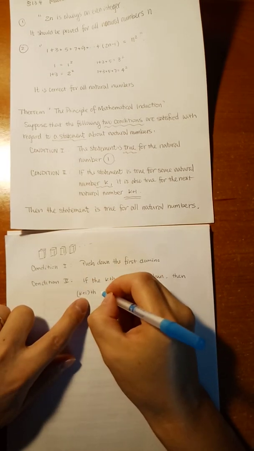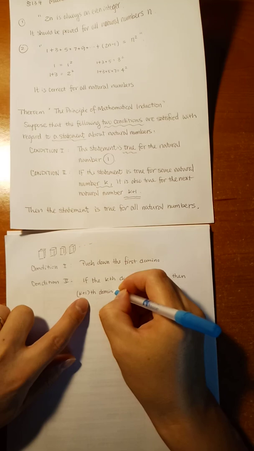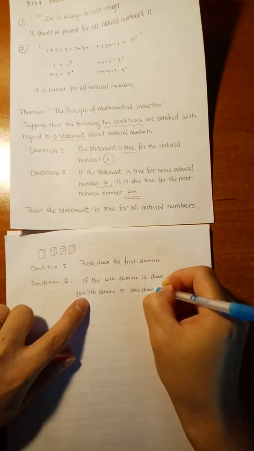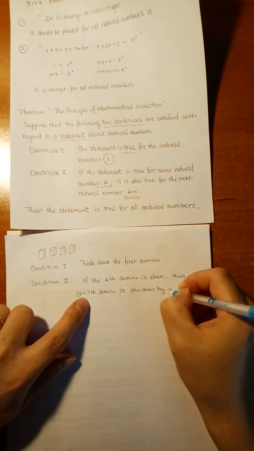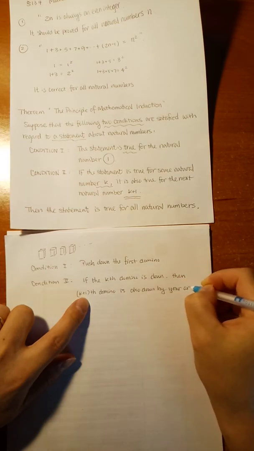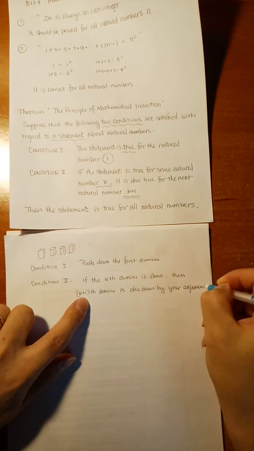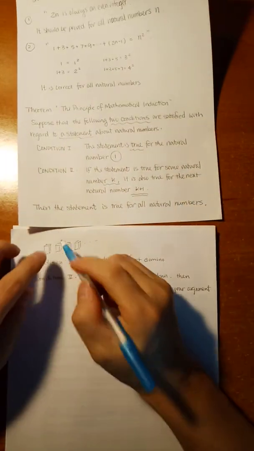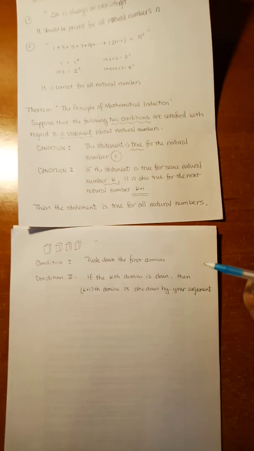The k plus first domino is also down by your argument, by the distance you placed.